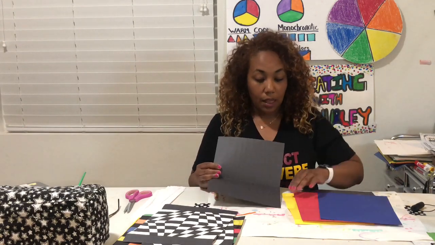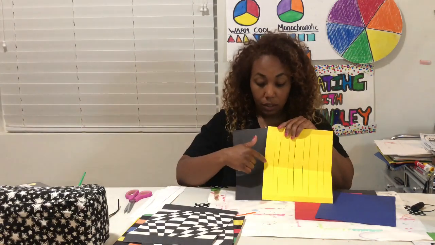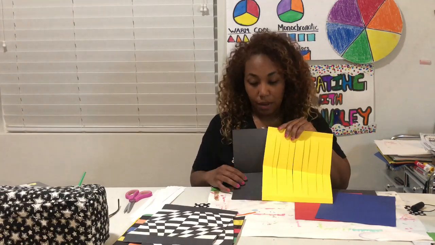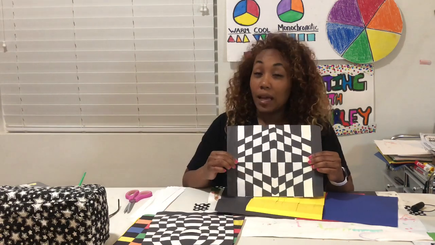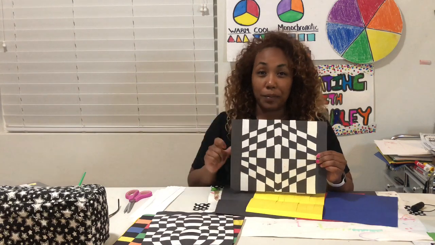But if I pick black and yellow, definitely you can tell they're different colors of paper. So that's why for my example, I used black and white so that you'd be able to see the cube coming out of the paper.